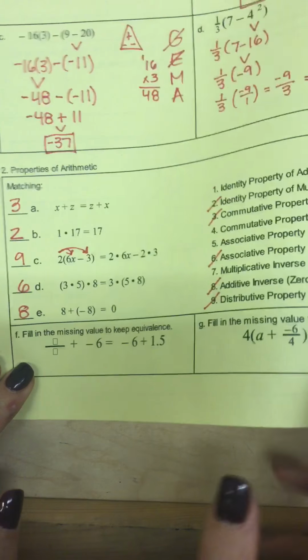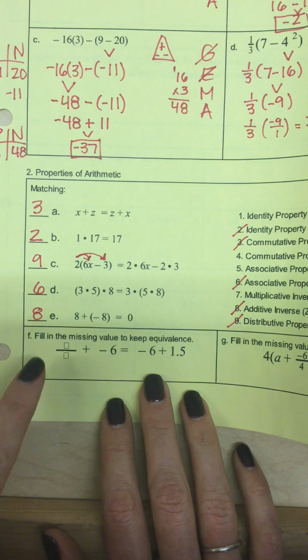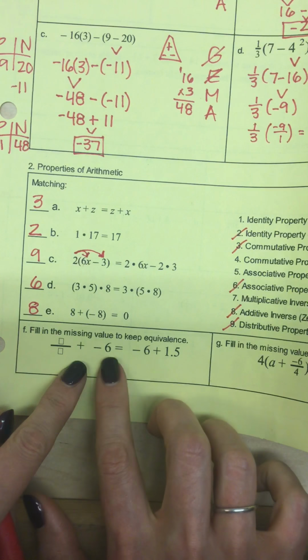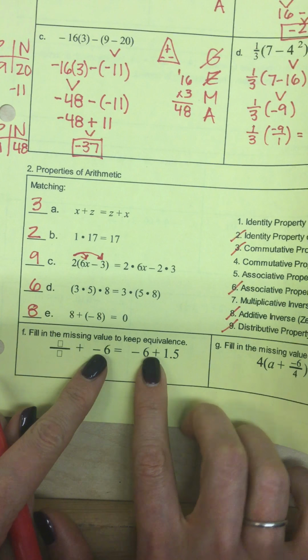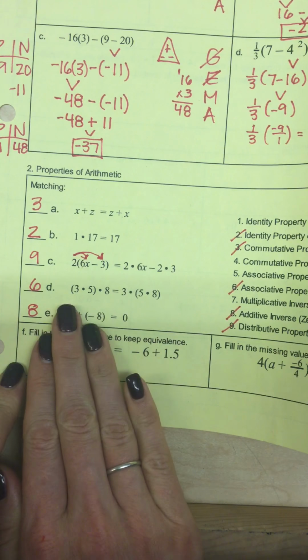All right, final 2. We have to fill in the missing value to keep equivalence. So I have to have something plus a negative 6 equals negative 6 plus something. Well, look, I have a negative 6 on both sides. This is really just the commutative property, that I am switching the order, but nothing else changes.